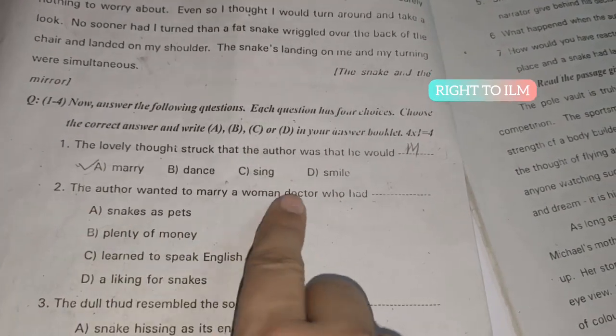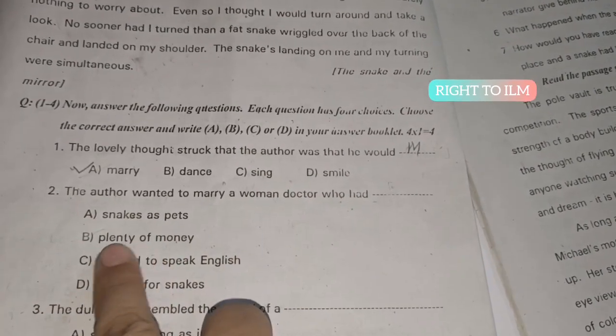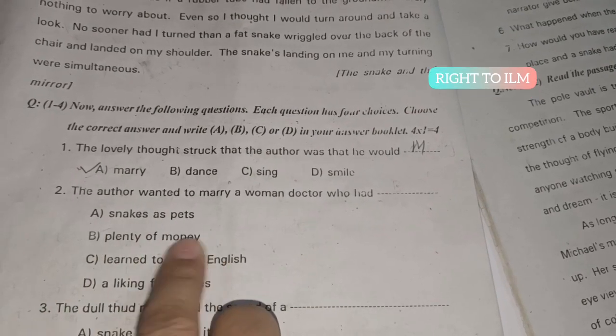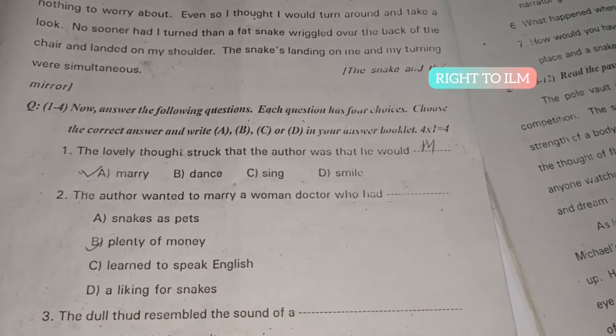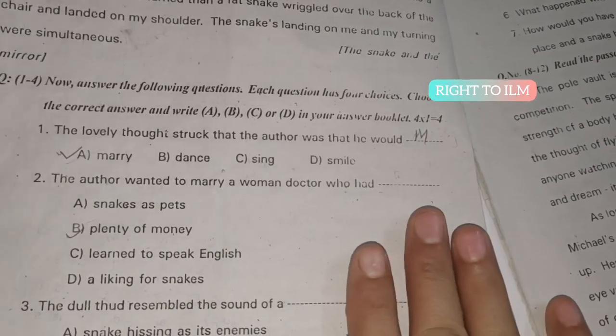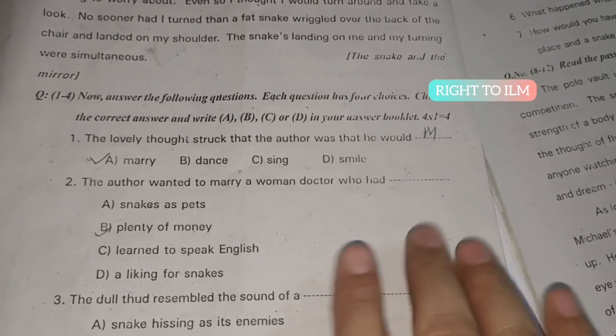So here the author wanted to marry a woman doctor who had plenty of money. In the choices, the word is given, plenty of money. It is the correct answer. So again, you have to write the B1 in your answer booklet. You have to write this B, plenty of money.